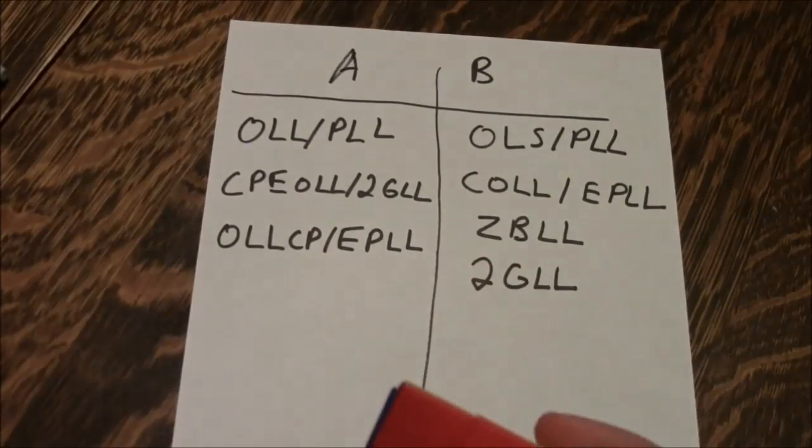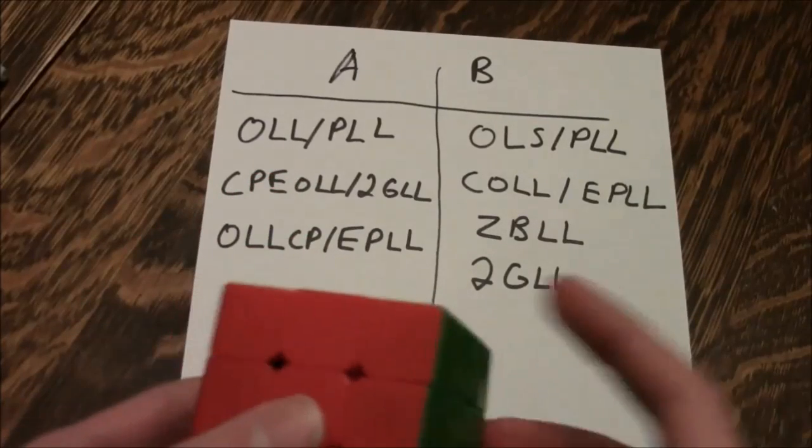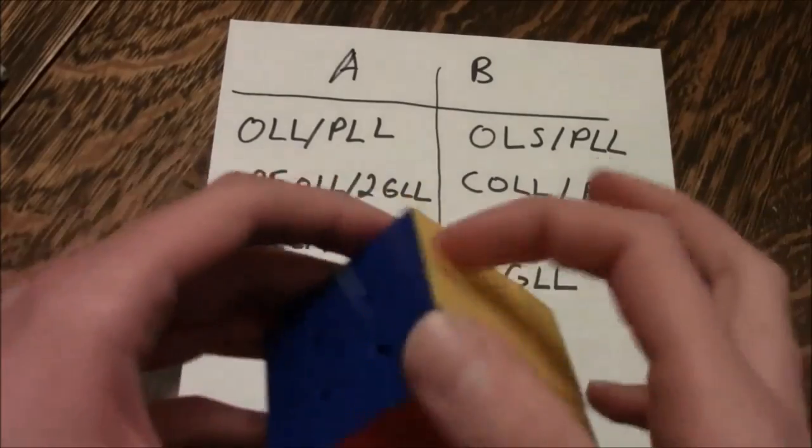Yeah, as I said, there's a lot of algs. A lot of them aren't all that great either. Some cases are pretty terrible, but a lot of the algorithms are quite easy and will save you a lot of time.